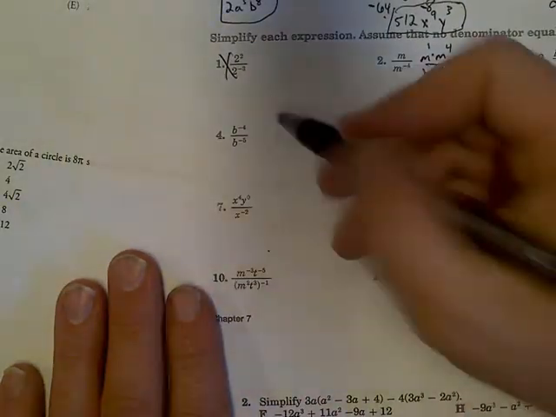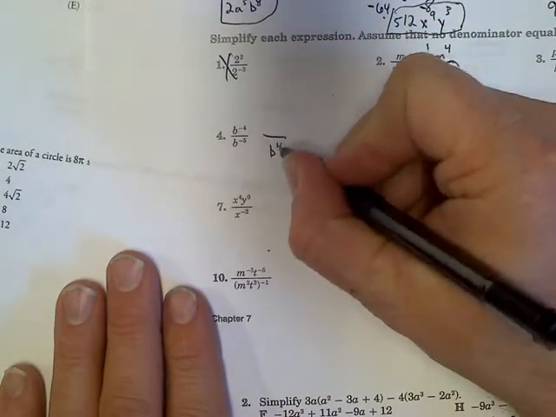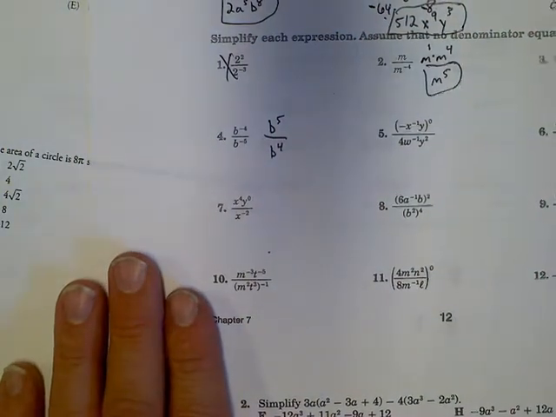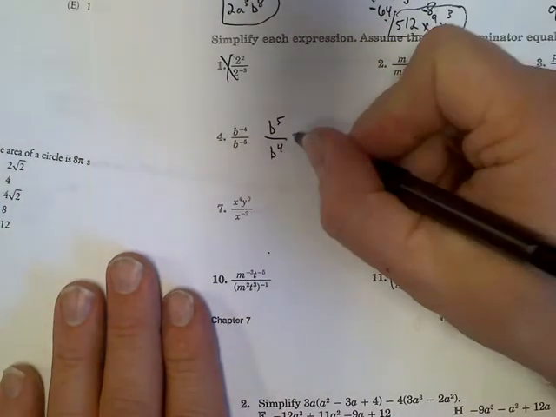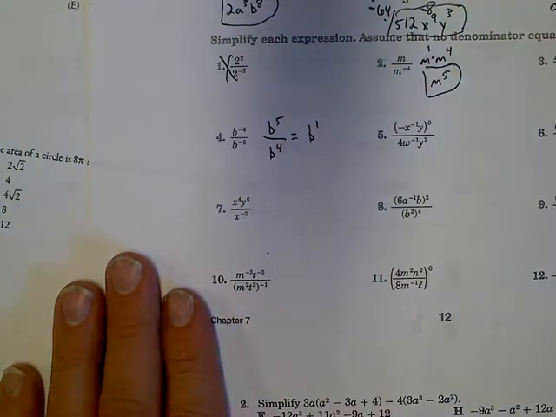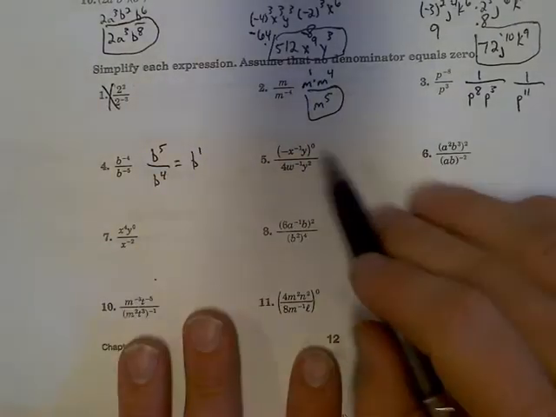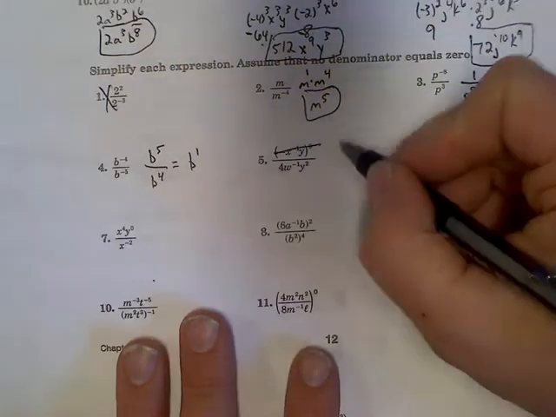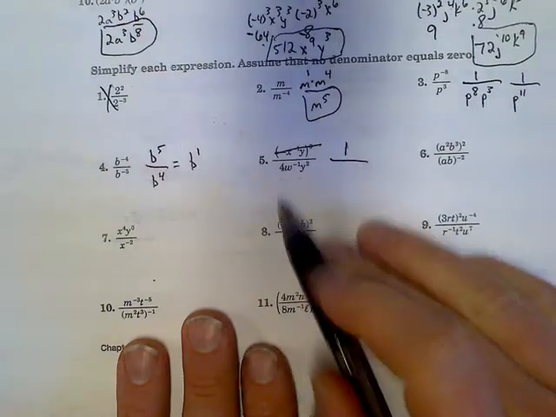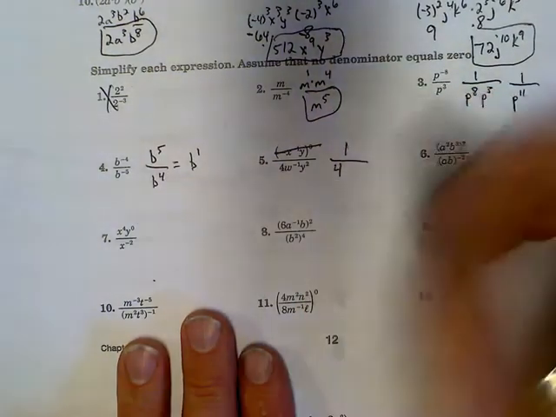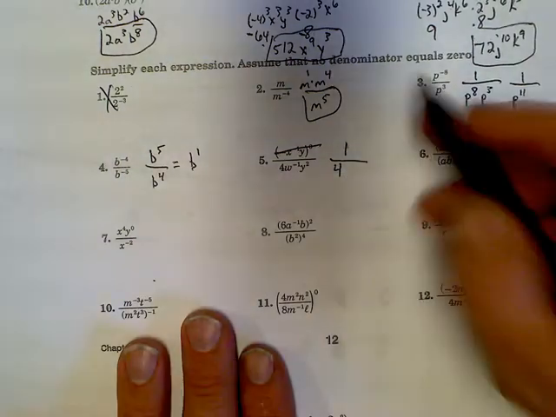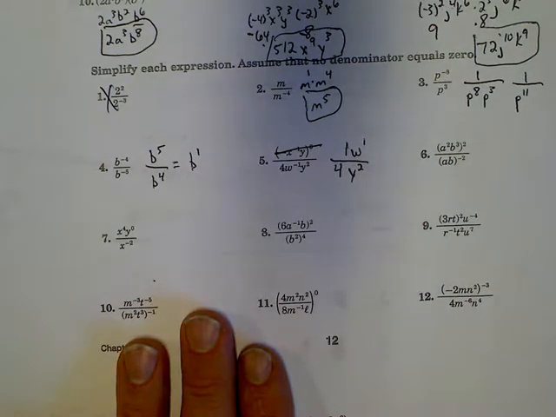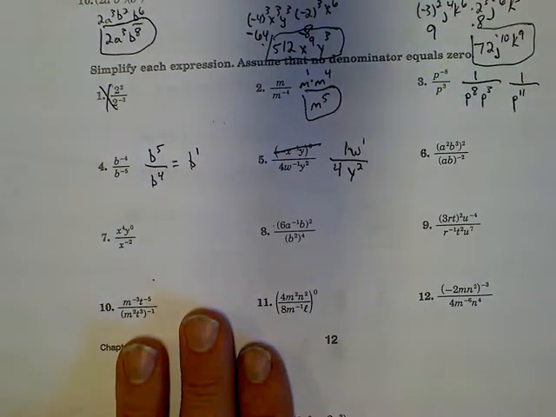Number 4. b to the negative 4 goes on bottom, so it becomes positive 4. b to the negative 5 goes on top, so it would be a positive 5. 5 minus 4 would give me 1. Anything to the 0 power goes away. So that would be 1 on top. The 4 stays. w to the negative 1, so that has to go on top. And the y to the 2 stays. So you could have the 1 or you don't have to have the 1, doesn't matter.